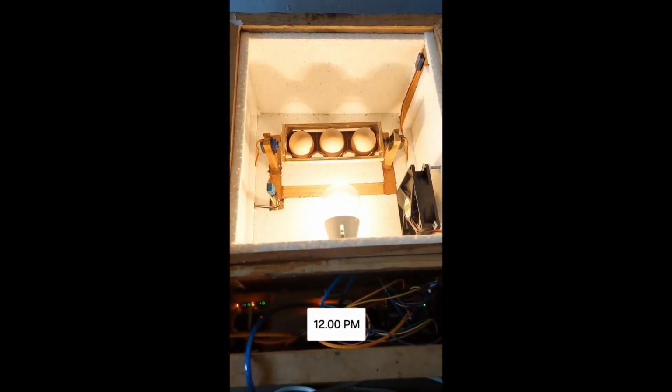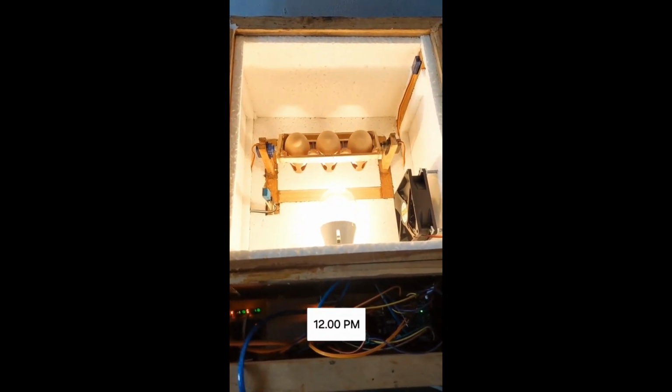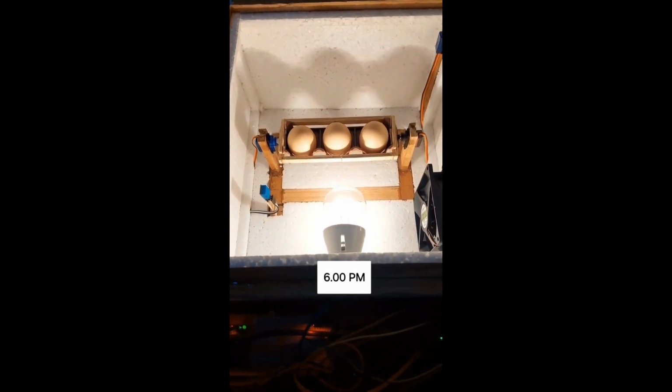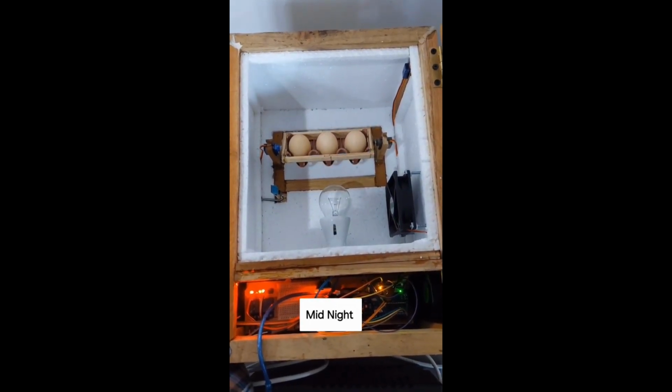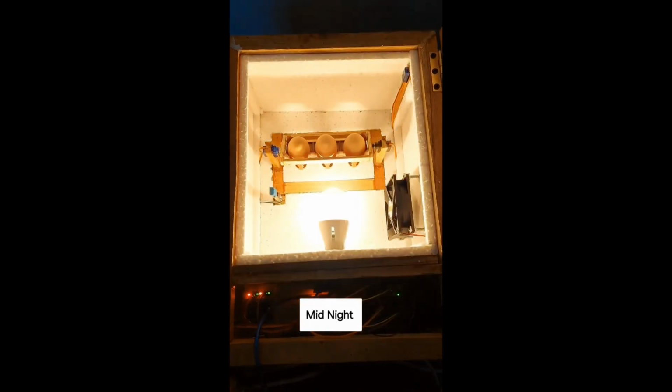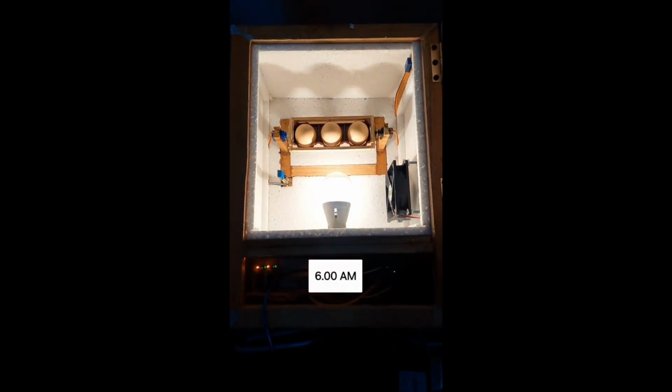The optimum temperature for the incubation process is 37 degrees Celsius. When the temperature inside the incubation chamber is below 37 Celsius, the 25-watt filament bulb automatically turns on and heats up the eggs. In the incubation chamber the heat is transferred through the light.